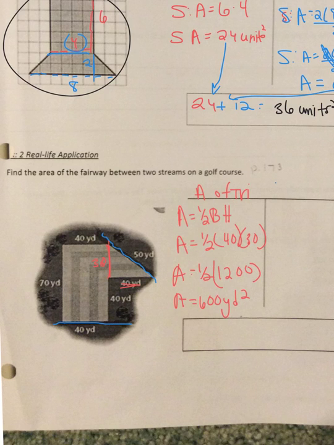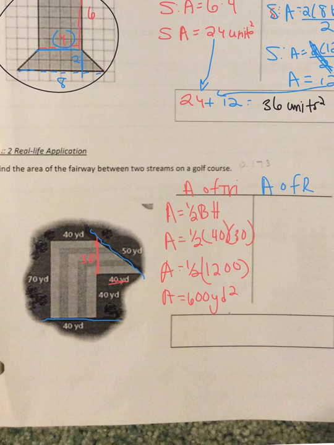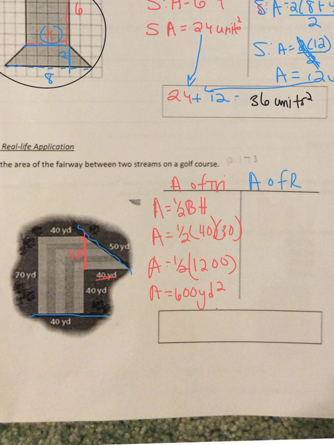I'm going to switch to blue. Area of rectangle, or R. Scoot this over just a tad. All right, so A equals area of a rectangle. It's not base times height. That's for parallelogram. It's very similar. We're just going to say it's length times width. If I take a look at my rectangle here, I've got my length, we already figured out was 70 yards. My width here is 40. A equals 70 times 40.